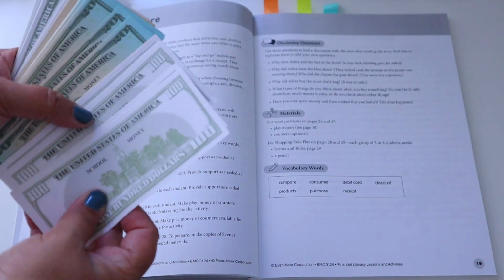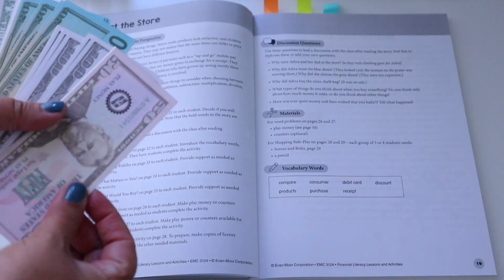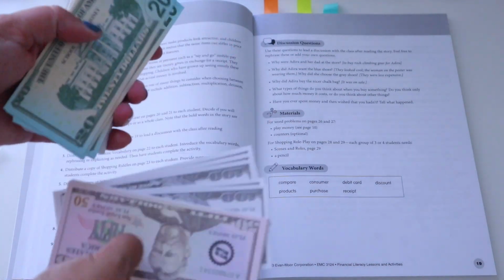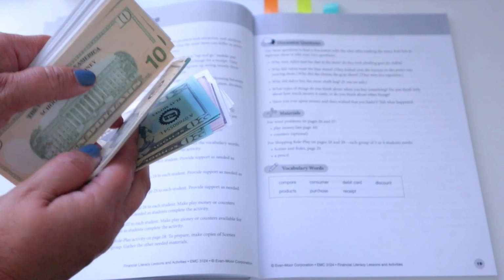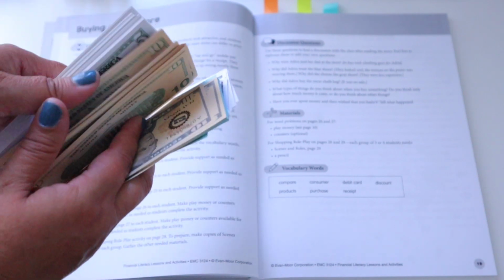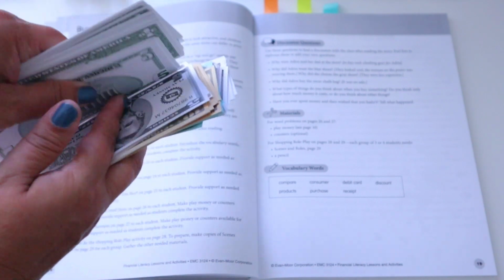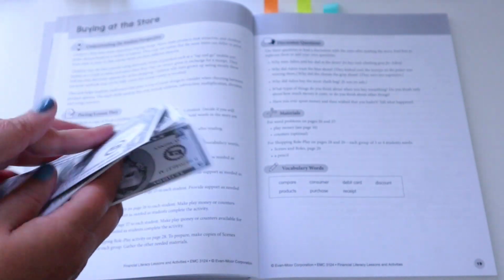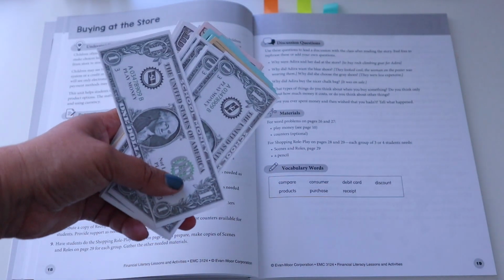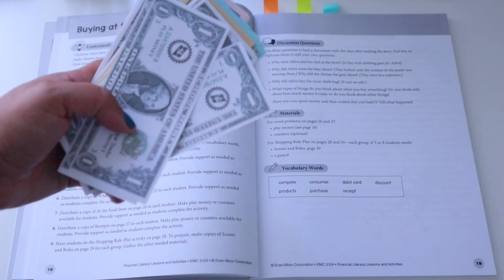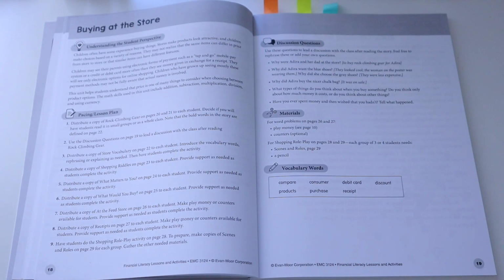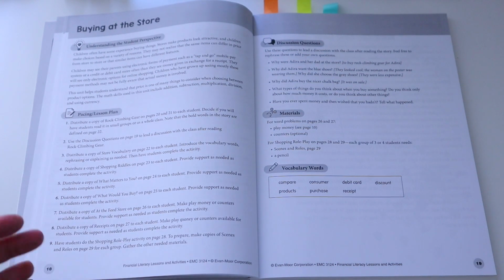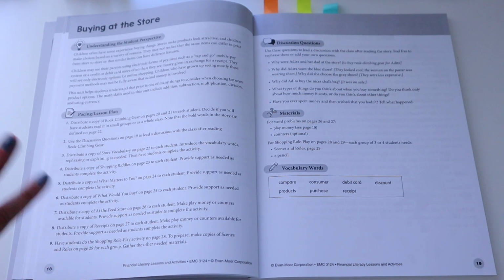amount of dollars. So these are the $100 and $50. You have the $20 bills, $10 bills, $5 and $1 bills. So that's what we use with real coins, or we use fake coins when we are using this program. So we don't use the actual sheet that they provide in here with the play money. I didn't use the copy for that.